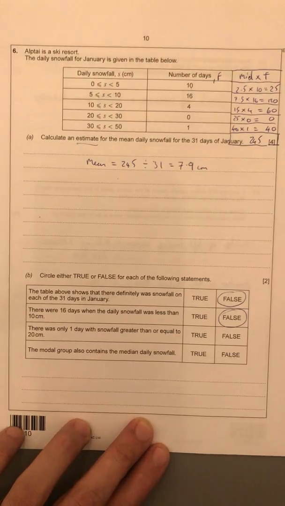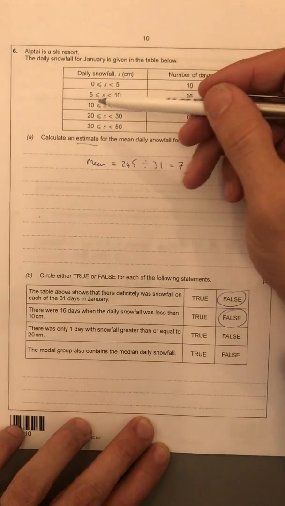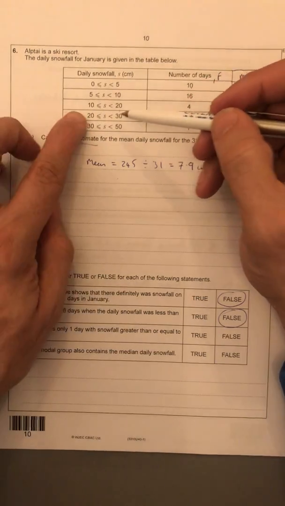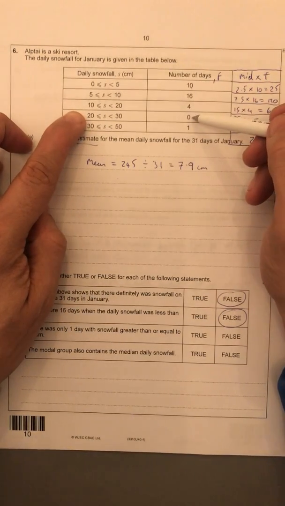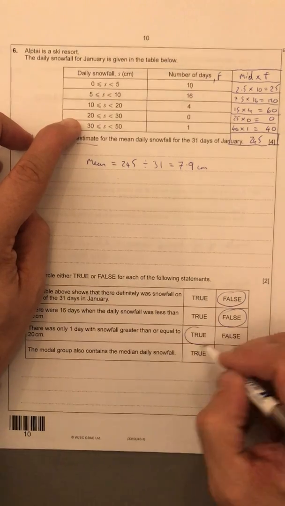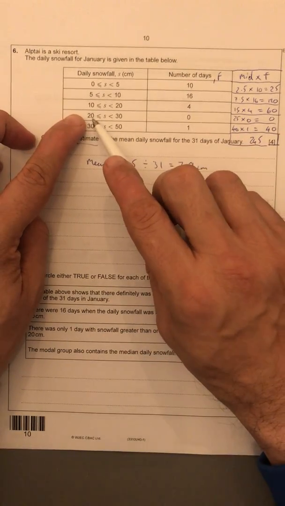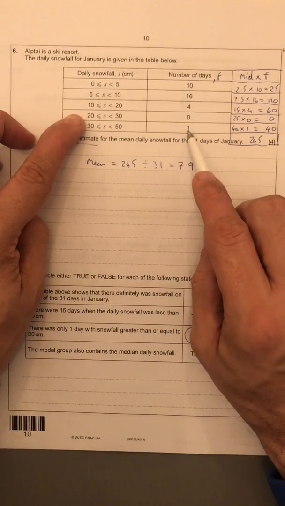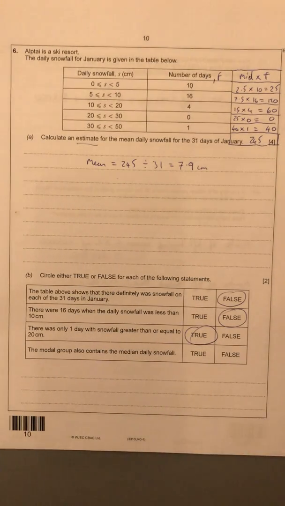There was only one day with snowfall greater than or equal to 20 centimetres. So 20 centimetres is here. And between 20 and 30 we had no days of snow. And between 30 and 50 we only had 1. So that is actually true. Because from 20 to 50 there was only actually 1 day where we had snowfall greater than or equal to 20 centimetres. So that one's true.